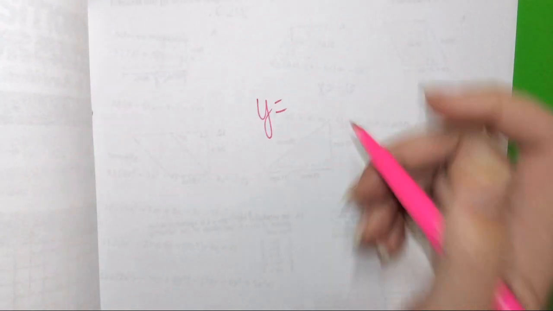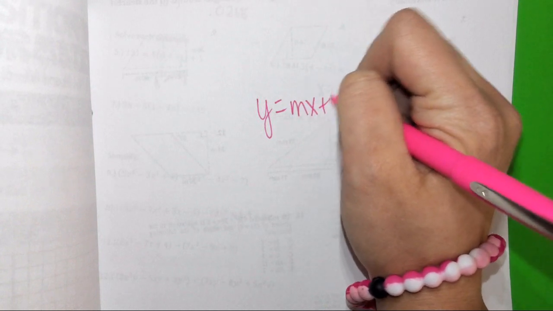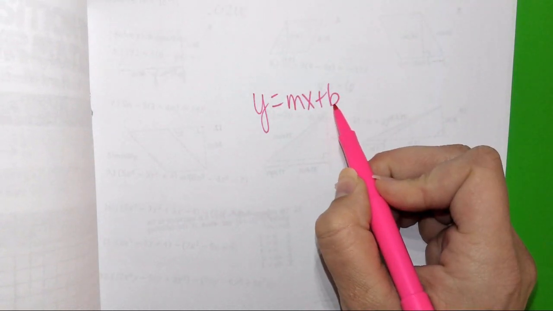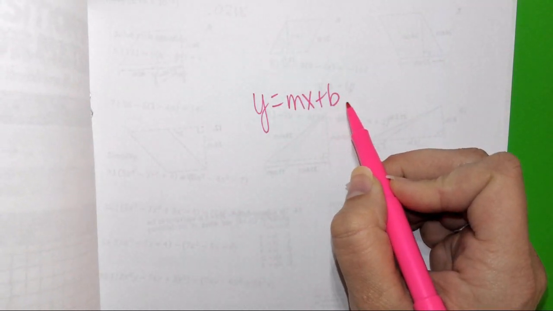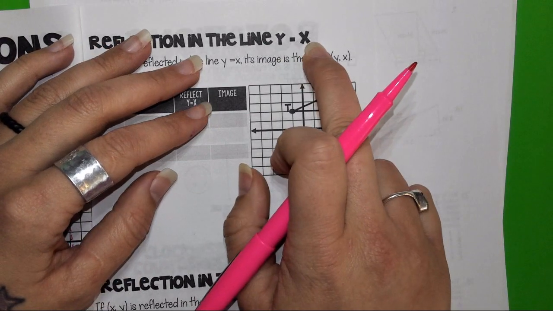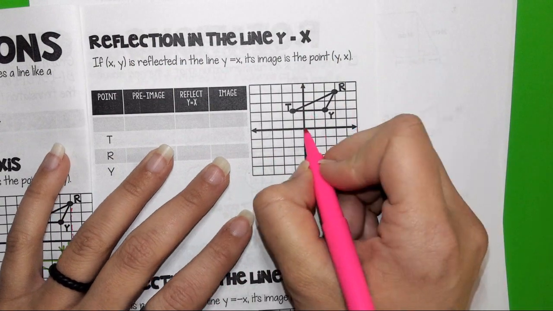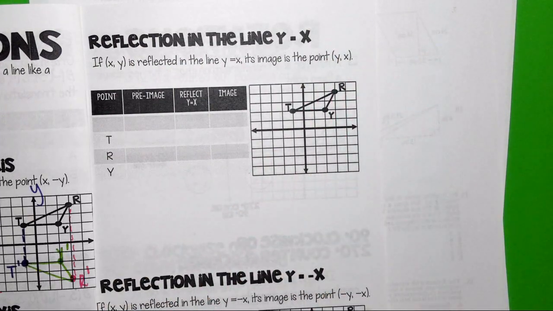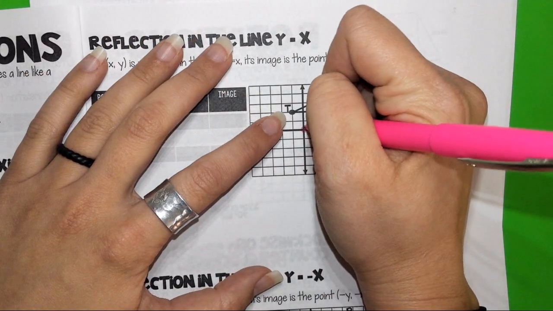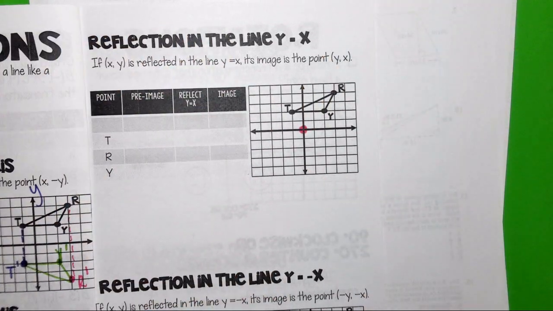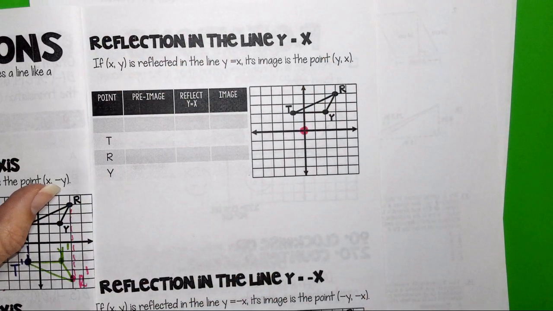Y minus, I mean, so b is our what? And if there's not a y-intercept, or if there's not a b, what does that mean our y-intercept is? 0. That's what I said. I told you.